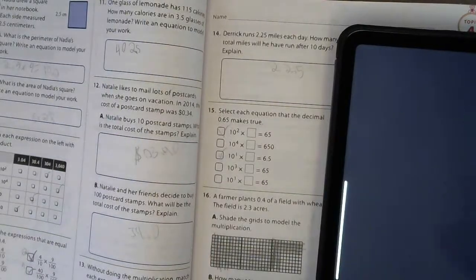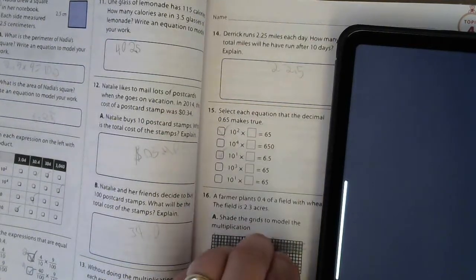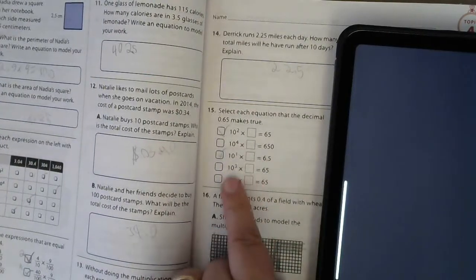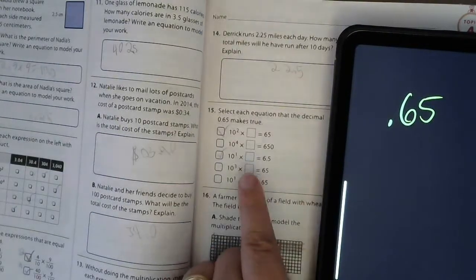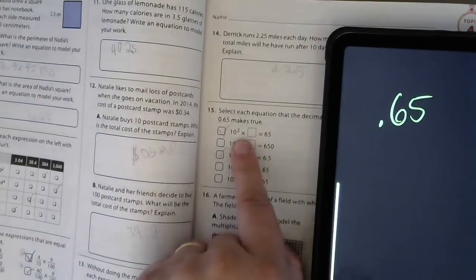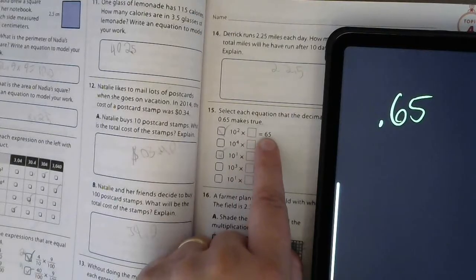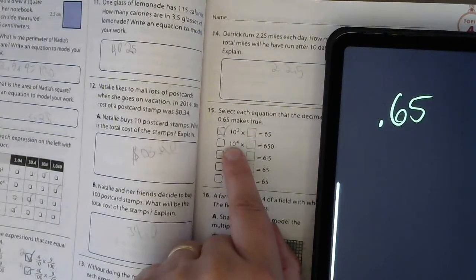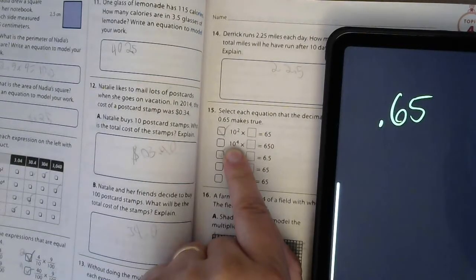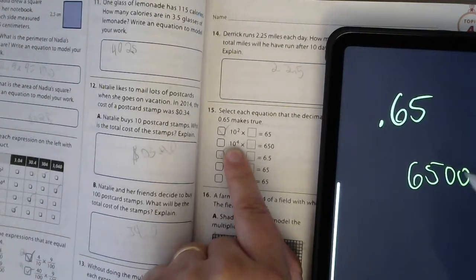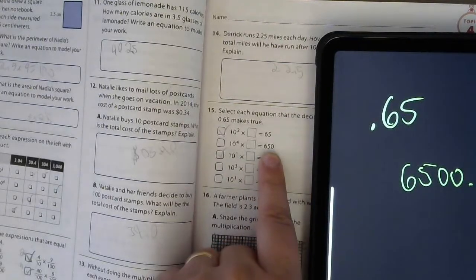Take a look at number 15. It says select each equation that the decimal 65 hundredths makes true. So check it out. All of these are powers of 10. So I'm going to take that number, 65 hundredths. And each time I'm considering what I'm doing, I'm going to move it over 2 times. Look, 1, 2. That's going to give me the number 65. That would be correct. Next, I'm taking 65 hundredths times 10 to the 4th power. I'm going to move it over 1, 2, 3, 4. I'm going to fill in those blank spaces with zeros. I'd end up with 6,500. That's not true.